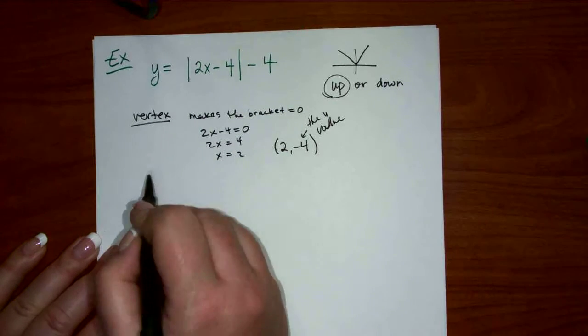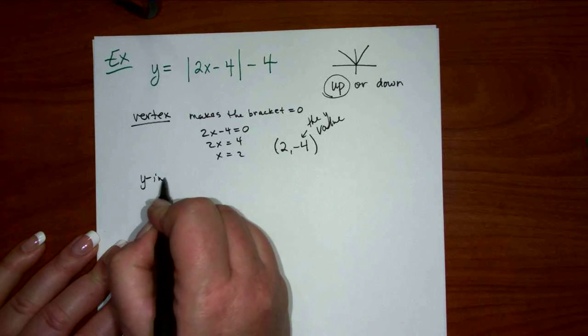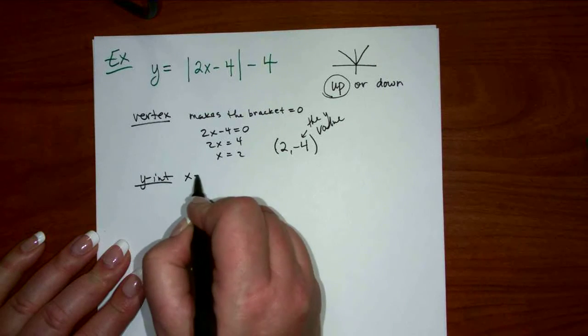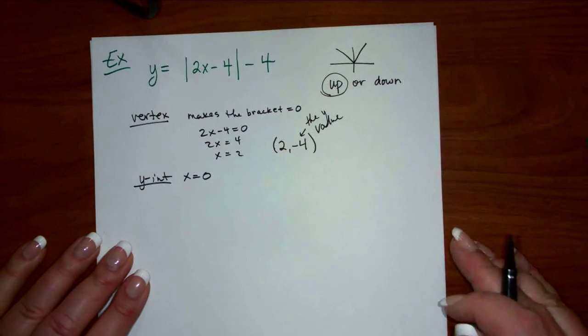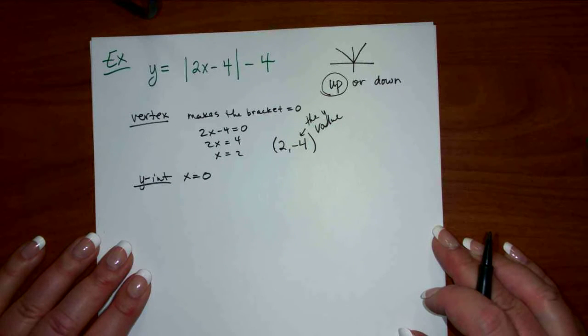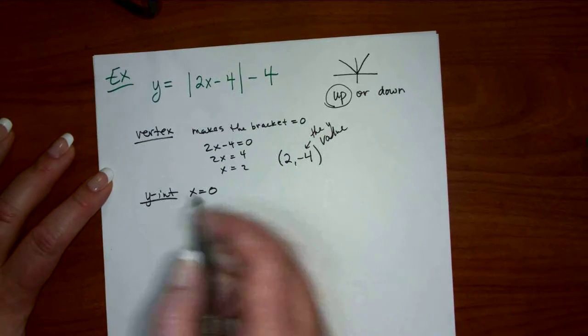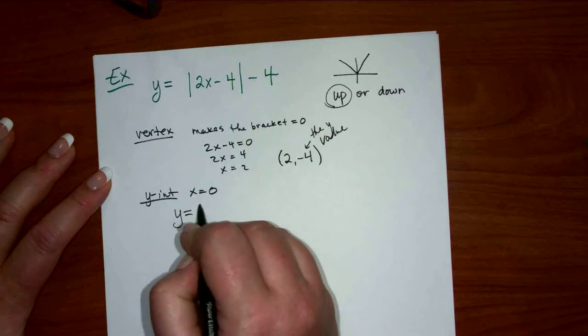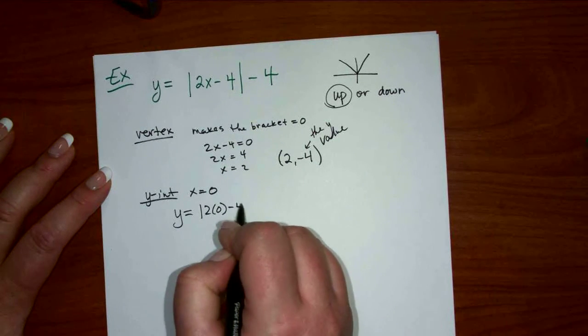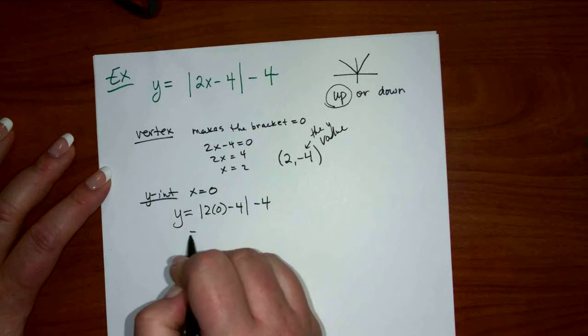So y-intercept, x equals 0. Almost every time I write this down, I say, oh, that's the easy one. That's my prompt. Okay, we just plug it in. This is easy, I don't need to worry about it. 0 minus 4.